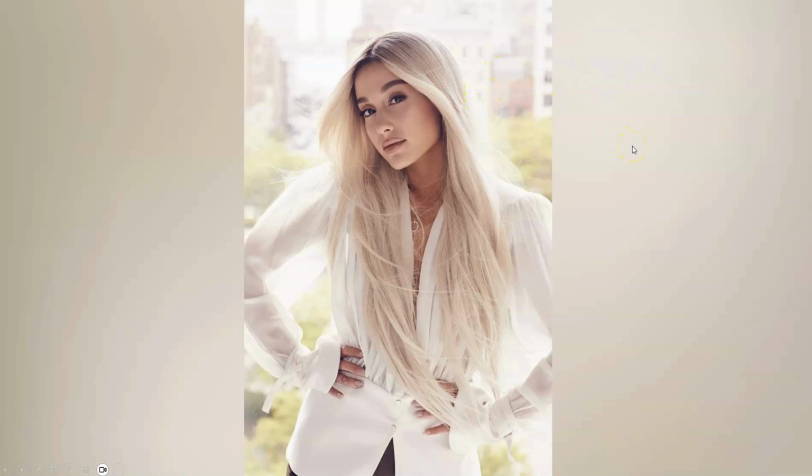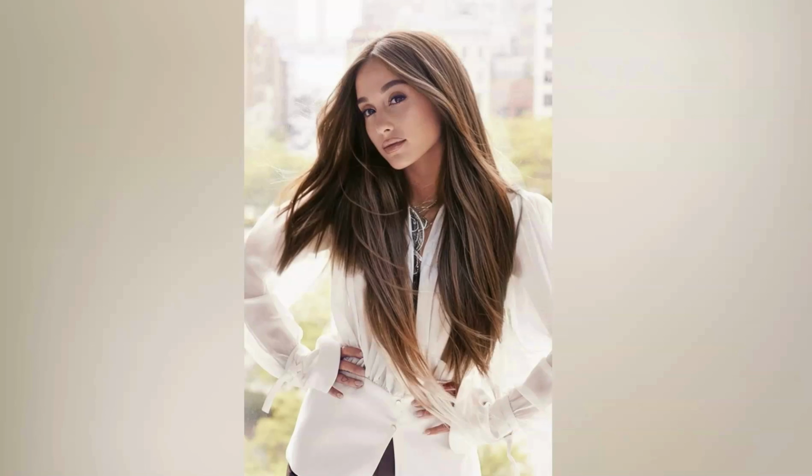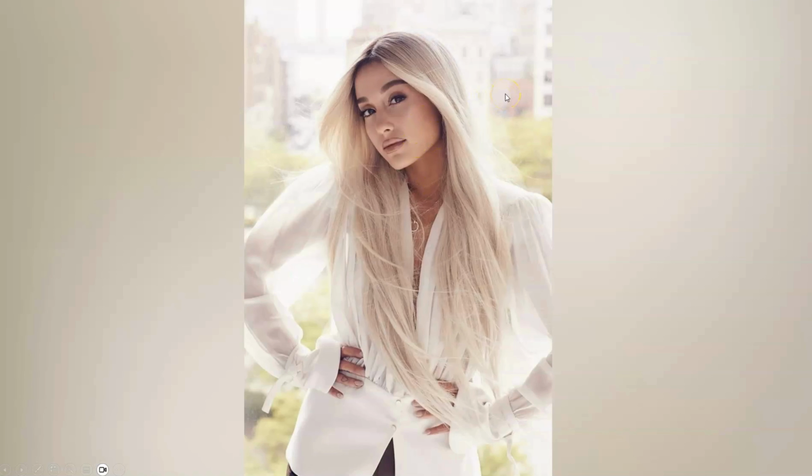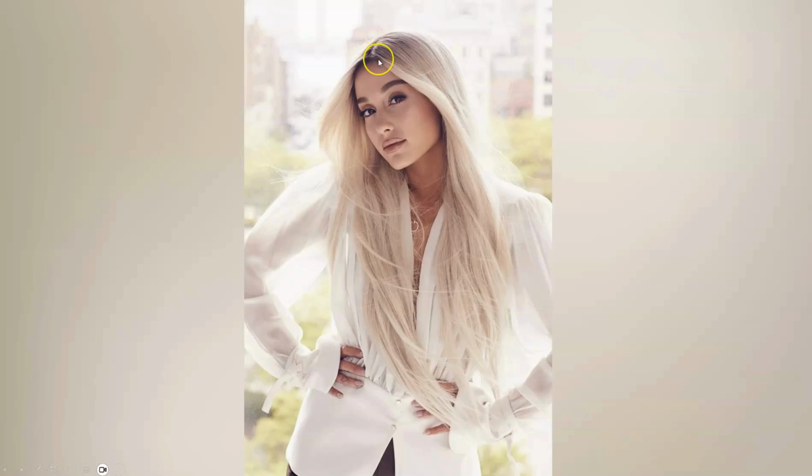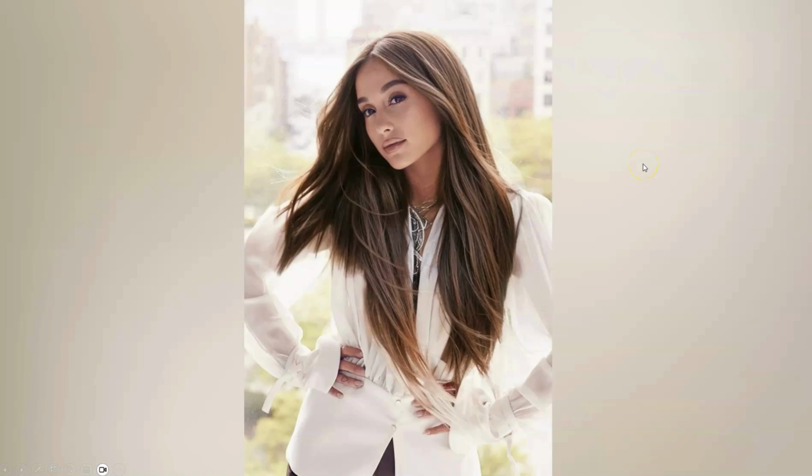Let's take a look at what happens if we dye her hair brown. Boom. Okay. Immediately you see how her eyes and her brows pop. You see how much, even with this editing, her skin is getting more even, and it kind of supports the golden undertone in her skin. If we compare this to this, here she almost looks a little bit purple, and that's not very flattering.